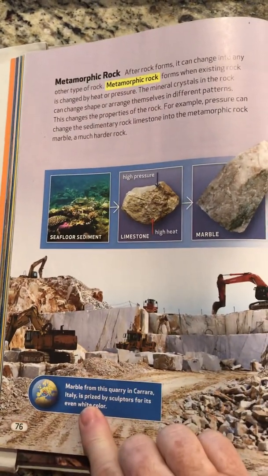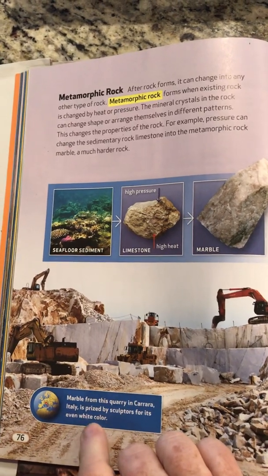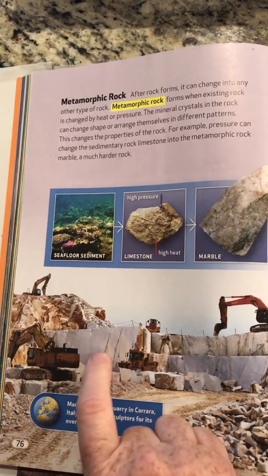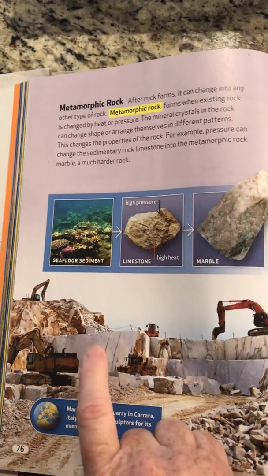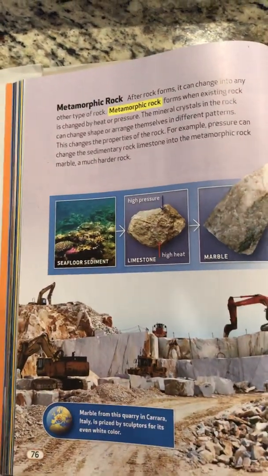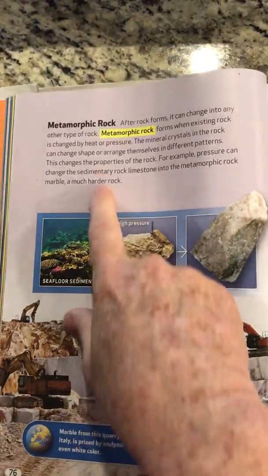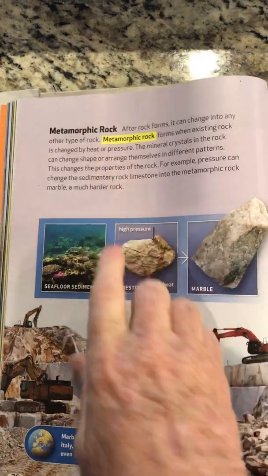Marble in this quarry in Carrara, Italy is prized for its sculptures, for its even white color. So this is marble. Marble is used in a lot of building materials. A lot of floors are made out of marble. And that is a metamorphic rock made from a sedimentary rock with heat or pressure or both.